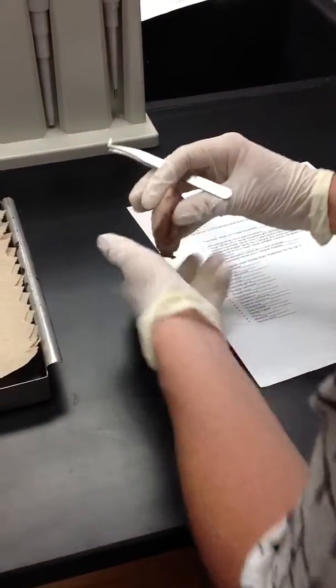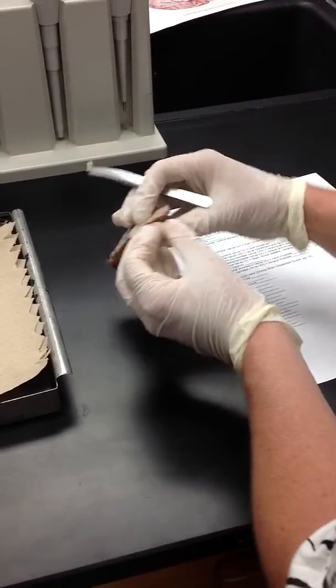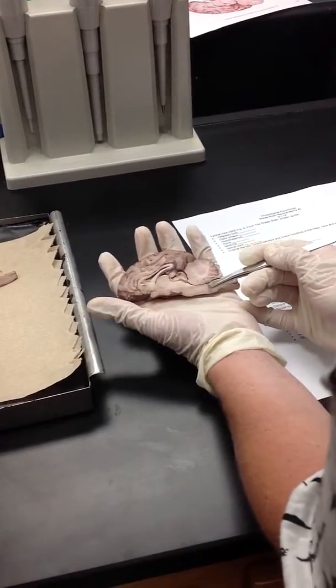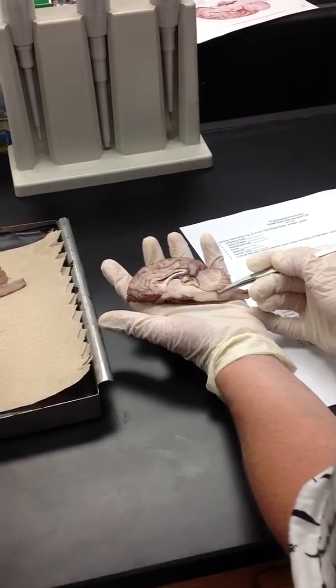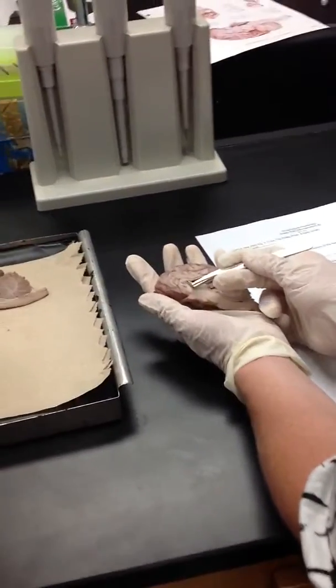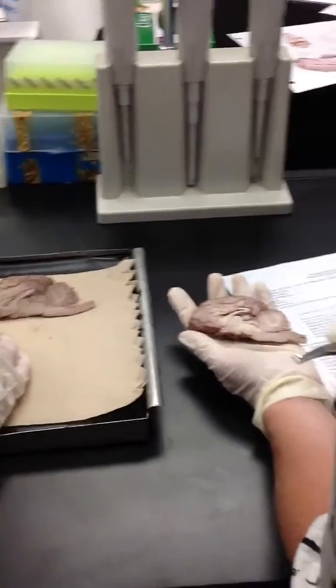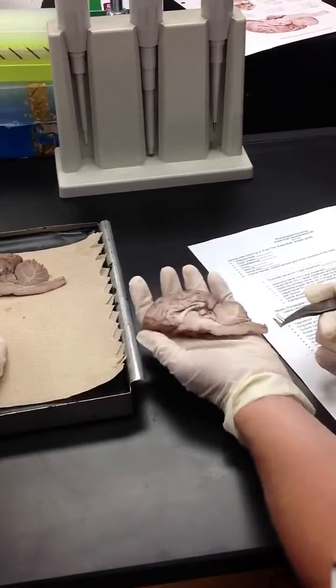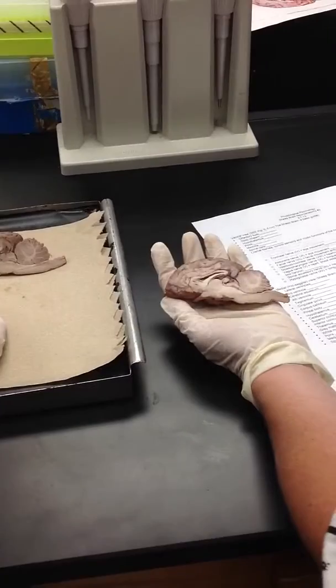And remember, we looked at it the first time back here. It's basically where this little fissure in the cerebellum is. So the fourth ventricle, right here. So: fourth ventricle, aqueduct, third ventricle, and then lateral ventricle. And that's what we need to know for the test, right? The ventricles. Yeah, you're going to need to know the ventricles.